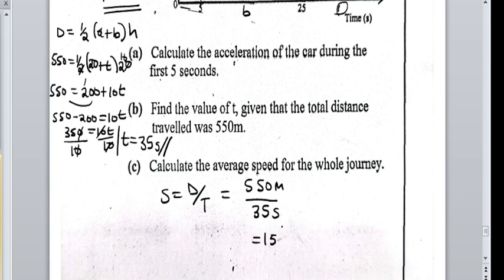Okay, so 15 and 5 over 7, meters per second. The calculator is not allowed, so you just leave it as a mixed fraction, and that is the average speed.